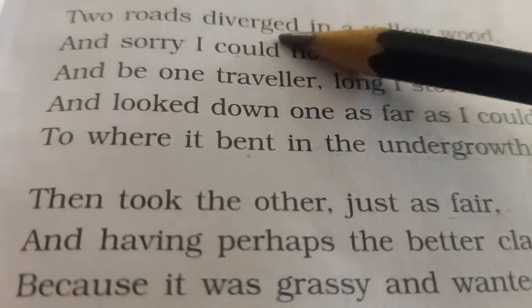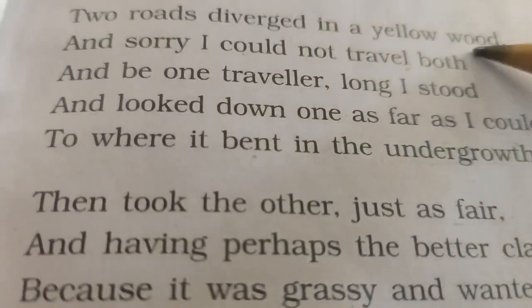Students, diverged means branched off. So two roads diverged in a yellow wood. Yellow wood means we can say an old forest, right? And sorry I could not travel both. So here the poet says that two roads were there which branched off in an old forest, and the poet couldn't travel on both roads.